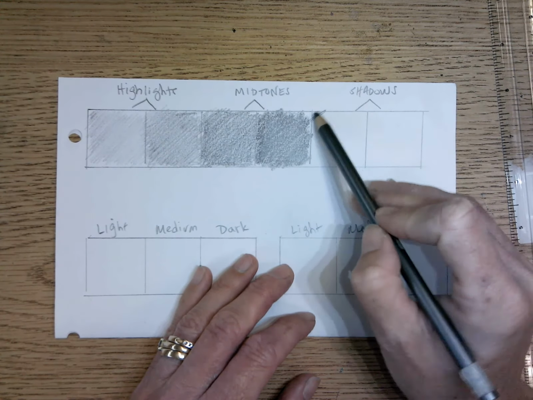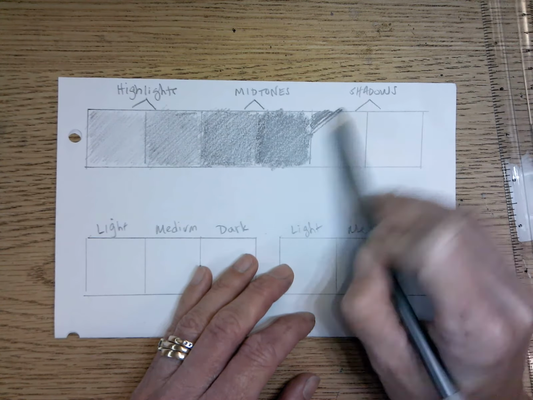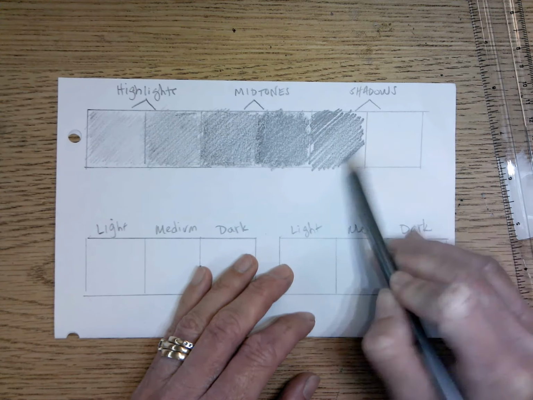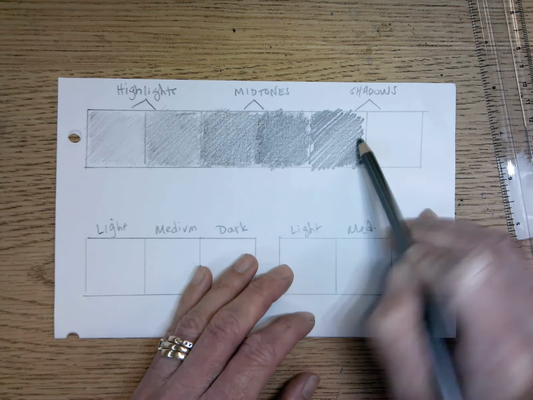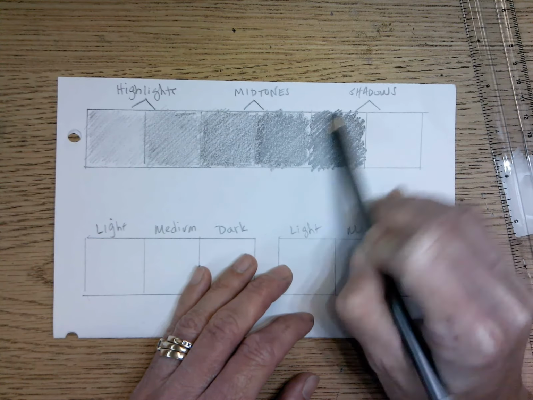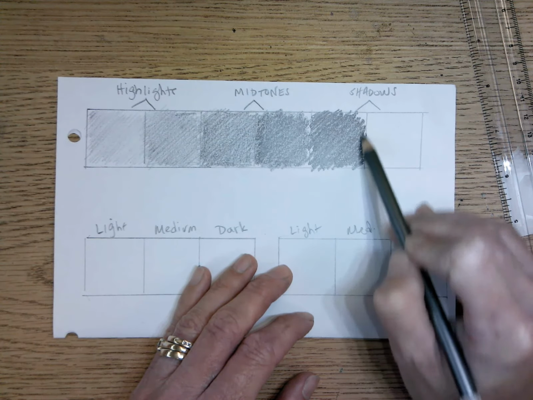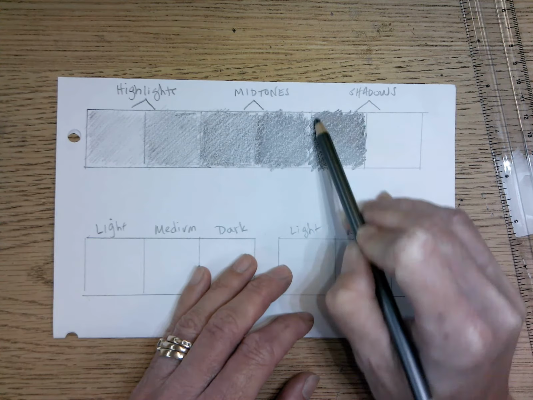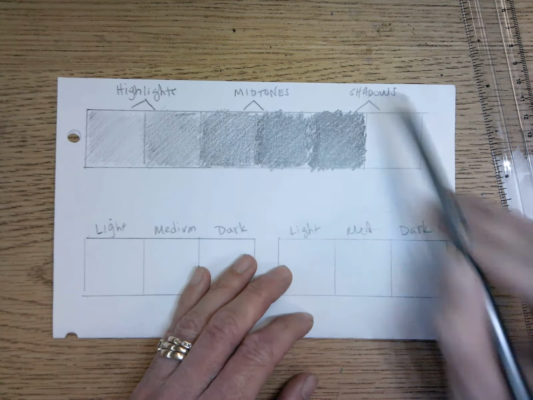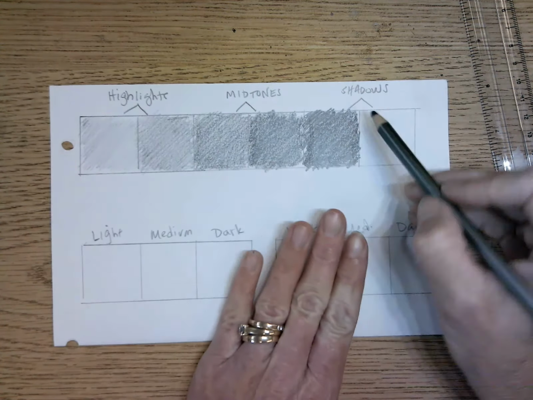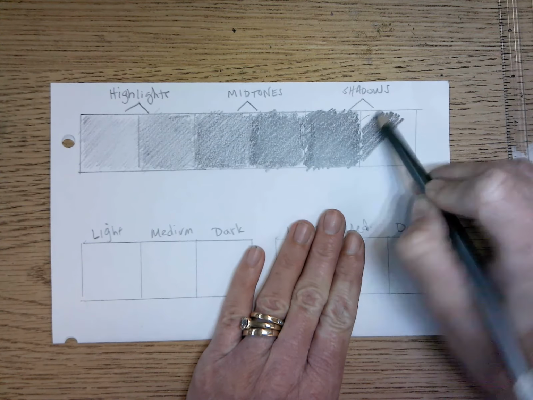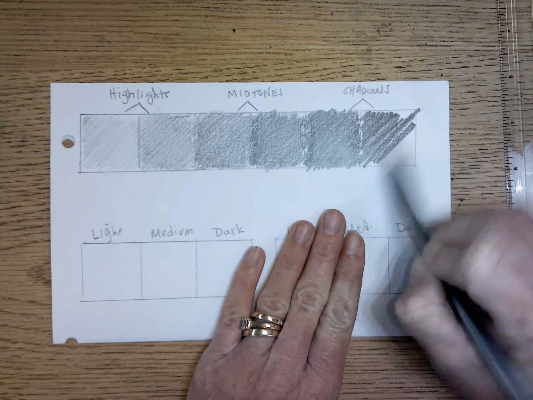And then finally the shadows. The shadows are the darkest values. Again, you can layer 5 or 6 times here, and you probably want to be pushing harder with this ebony. You don't have to push too hard because it's a soft lead, and it gets pretty dark pretty easily. That's what these are for. These are for shading. There's a difference there. And then this last one can be the darkest.